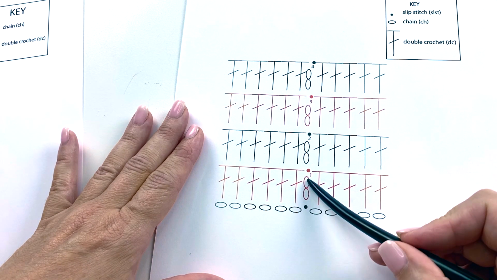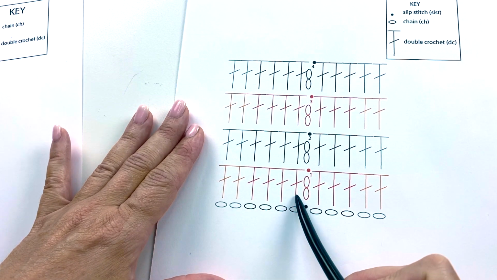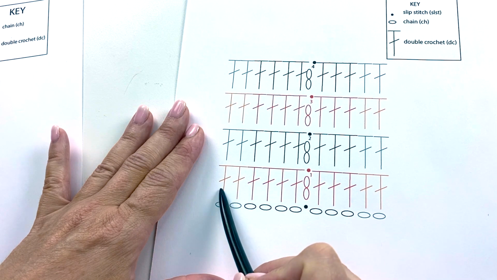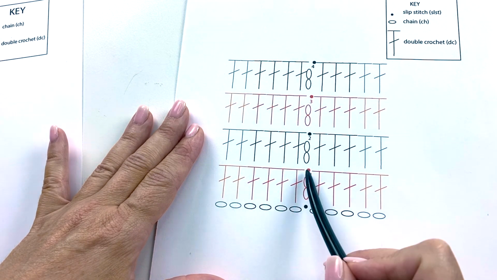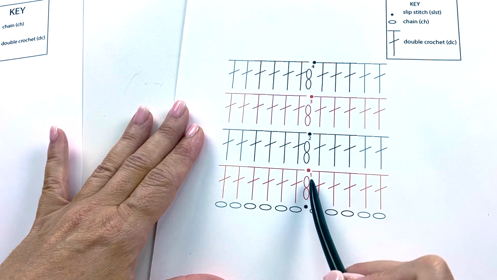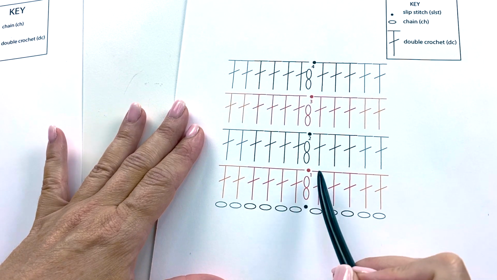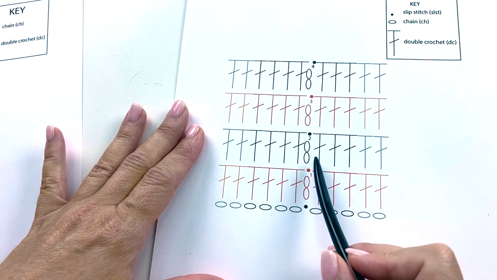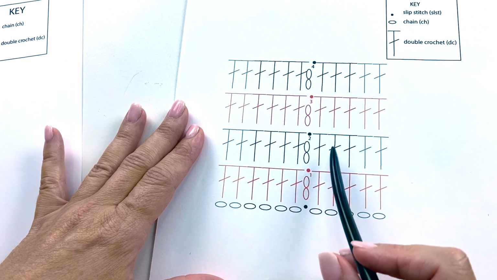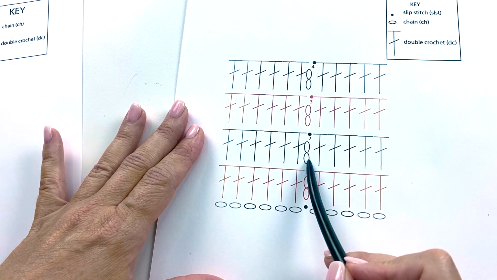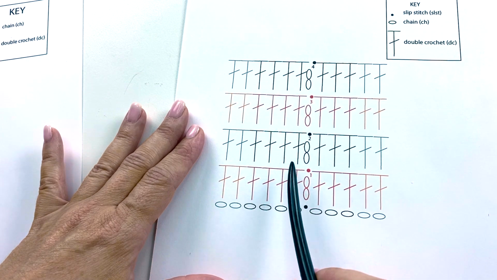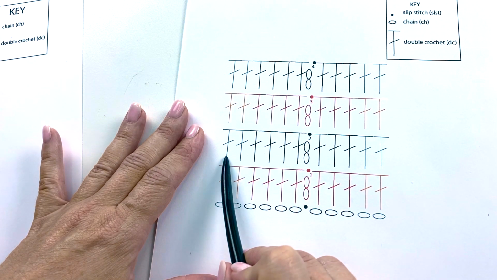But in this one it's chain 2 that does not count as a stitch, 1 double crochet in each stitch around, slip stitch to the top of the first stitch at the beginning of the round to join. Notice the numbers are in the center. We change color every round. Round 2 begins with a chain 2 that does not count as a stitch, 1 double crochet in each stitch around.